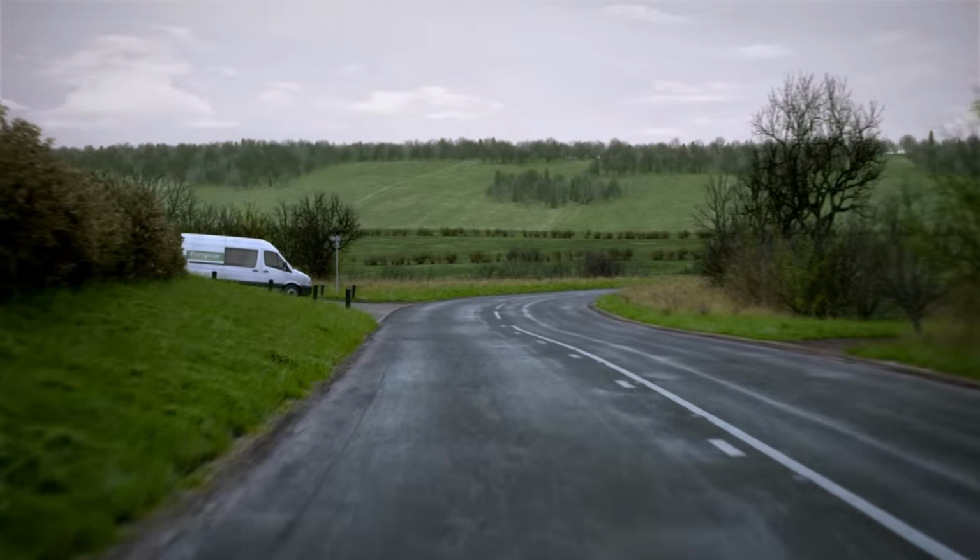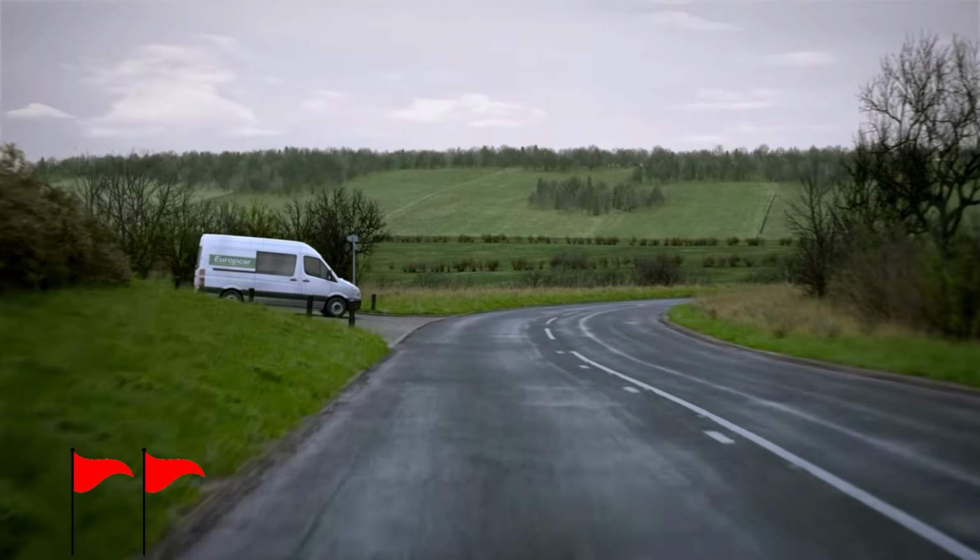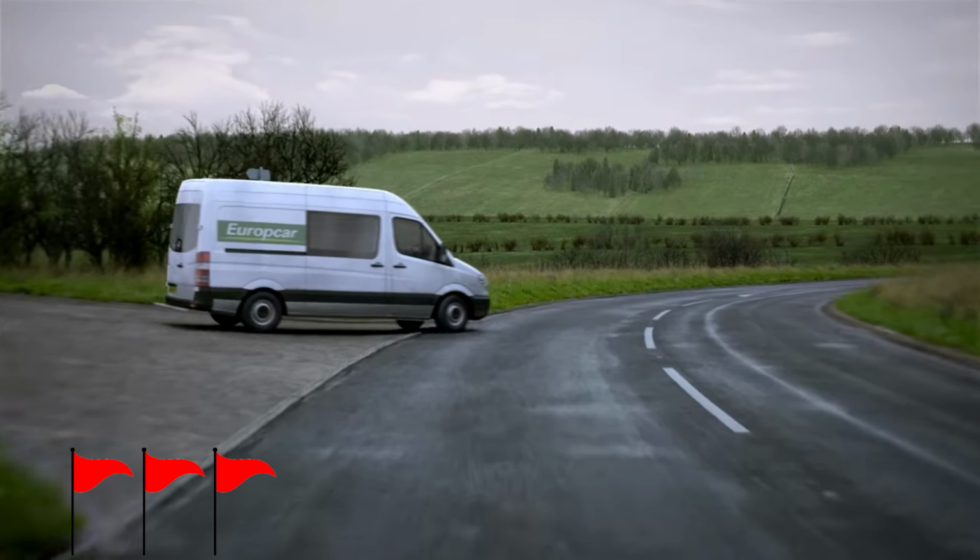First click, when we first notice the white van waiting at the junction. Second click, as the van begins to edge forward. Third click, when it becomes likely that the van will enter our lane. First click here. Second click. And third click.